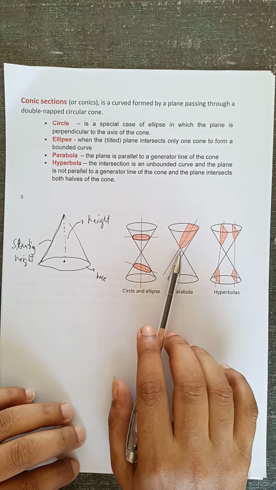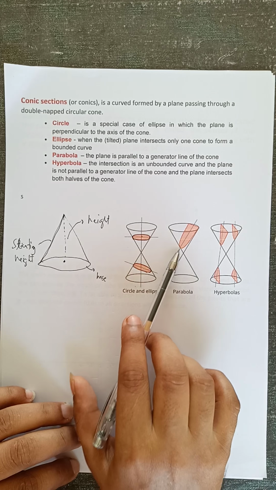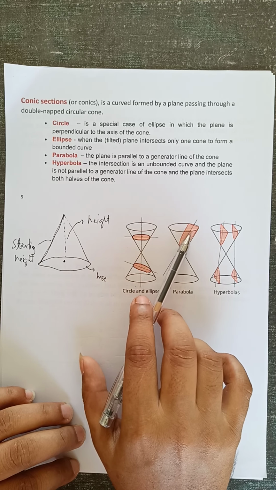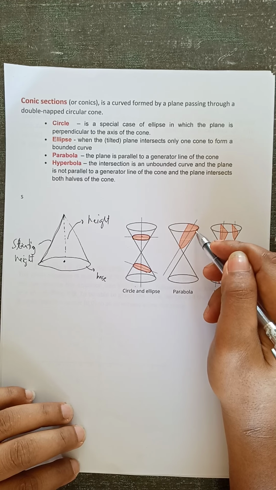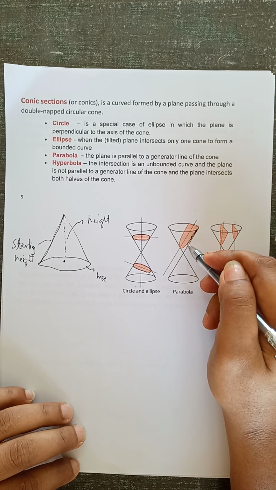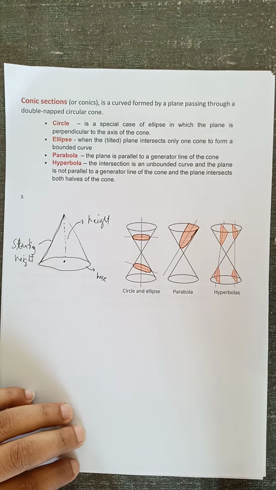It becomes parallel, and it passes through the base of the cone. So what forms is a parabola, this one.